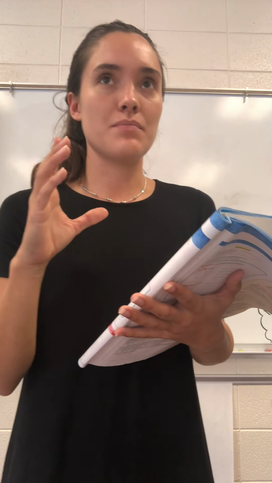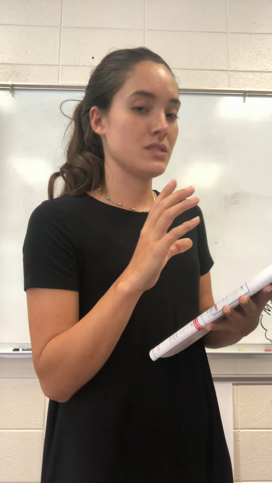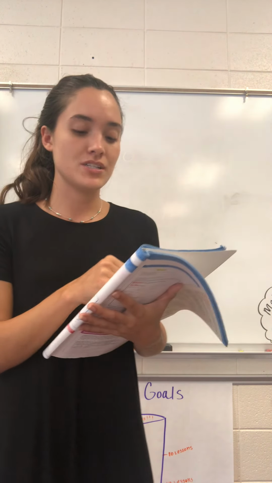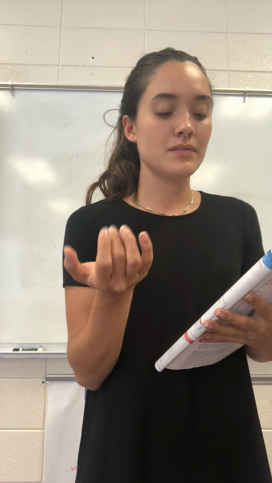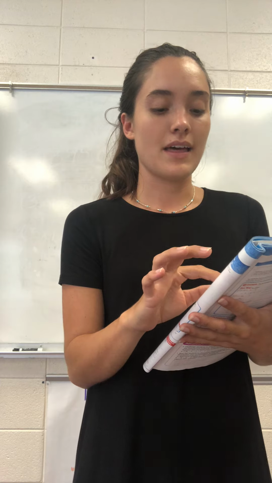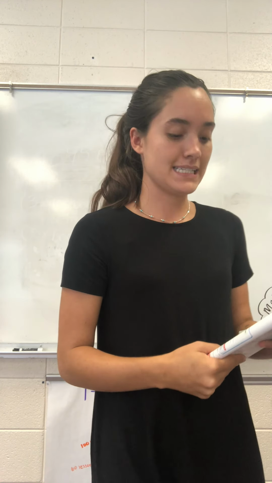The identity property of multiplication is that the product of any number and 1 is that number. So I like to say, if I multiply a number by 1, that number keeps its identity. So that's a good way to remember it. Just like the identity property of addition, 13 plus 0, when you add 0, that 13 is going to keep its identity.